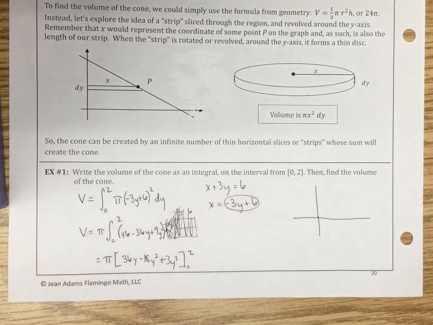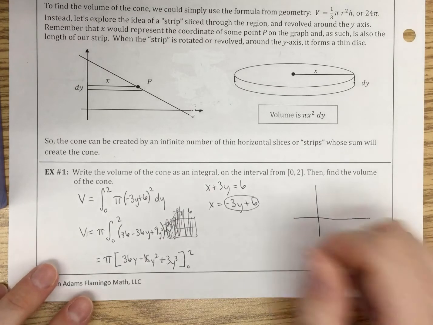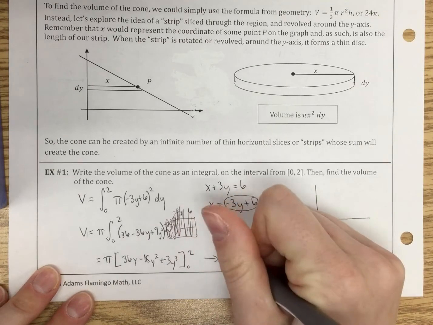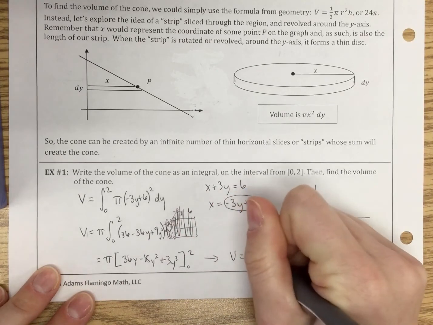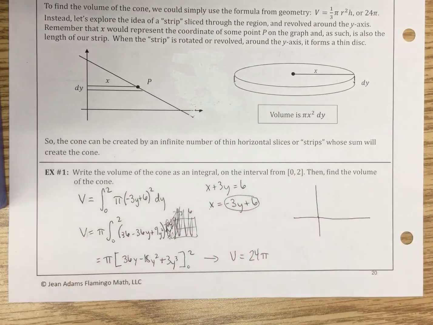All right, so you should get 36y minus 18y squared plus 3y cubed, and we're doing that from 0 to 2. When you work that out, we're going to find that the volume is 24 pi, which we said it should be, right? We did the geometry, and the geometry said the volume of the cone was going to be 24 pi. All right, moving on.